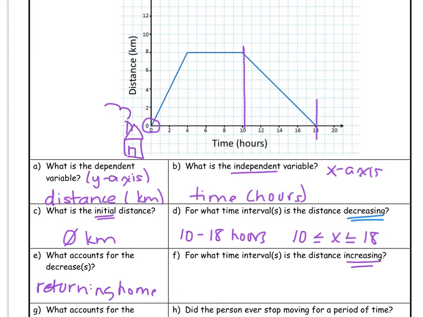For what time intervals is the distance increasing? So when is it going uphill? And the increasing interval is from 0 to 4 hours. And we could also write that as 0 is less than or equal to x is less than or equal to 4.